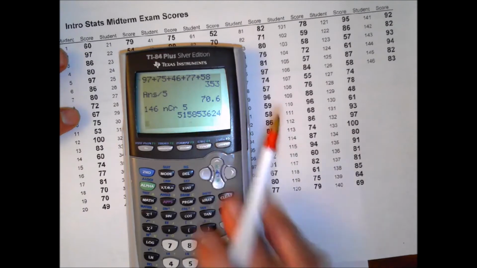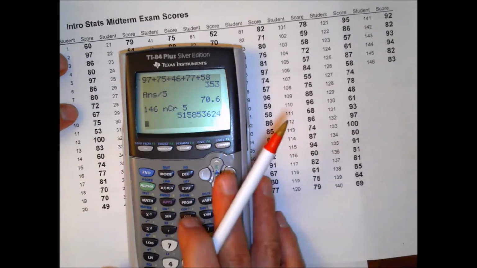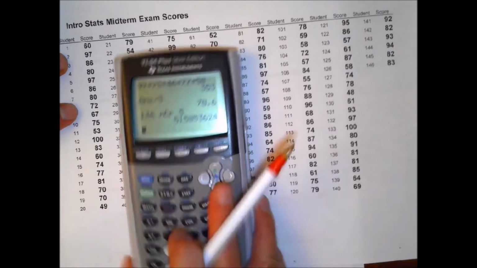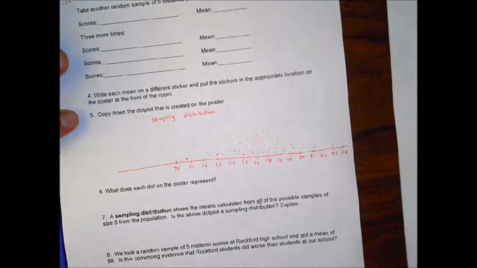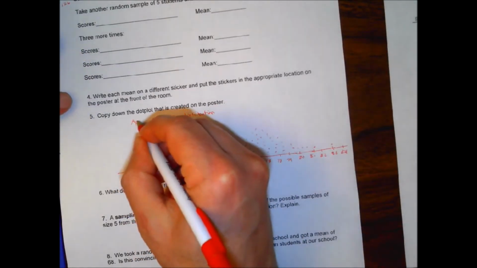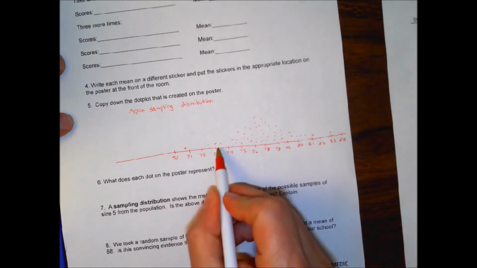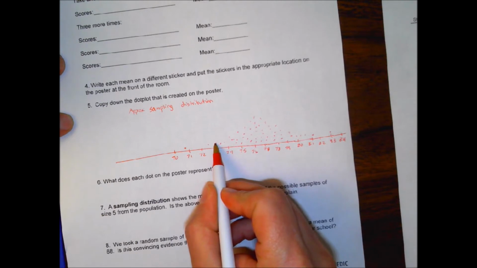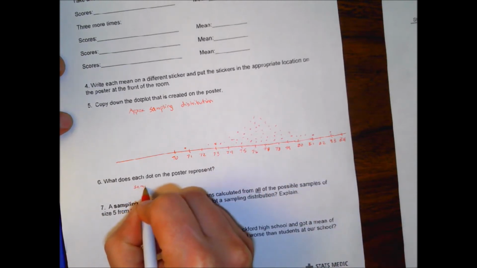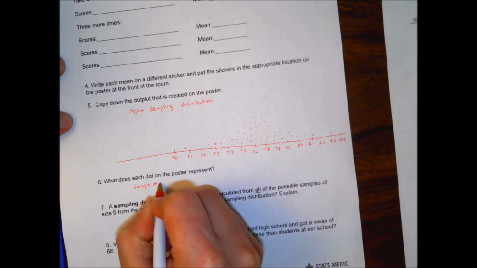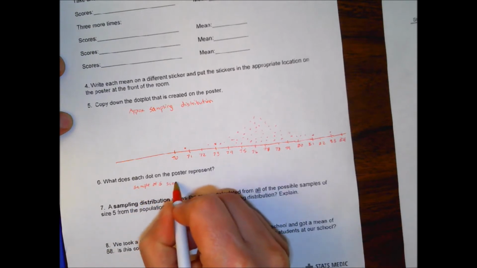Let's just say we took a random sample of 5 scores. By the way, the true mean, the population mean, was 75.98. That means if I took all 146 of these scores, added them all together and divided by 146, it came out to this. Notice the center of my sampling distribution is right around where that is.